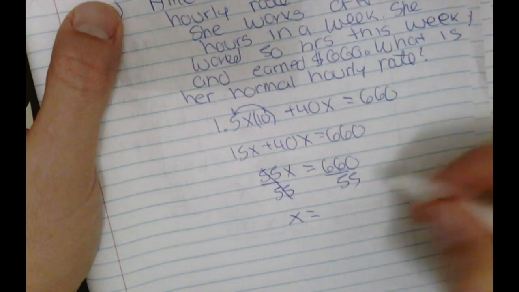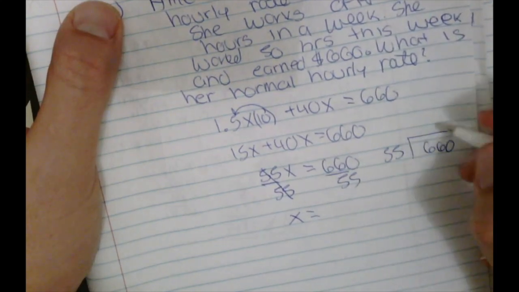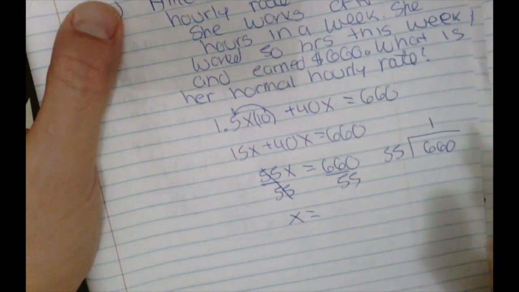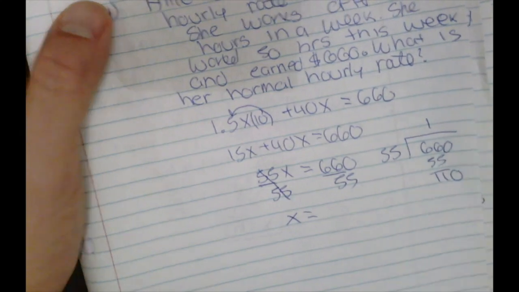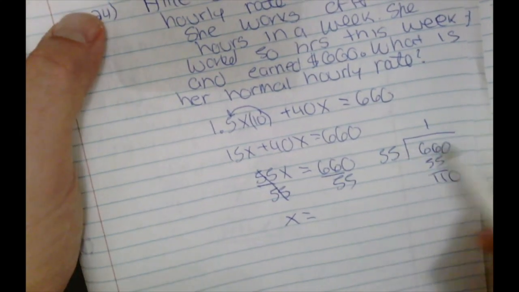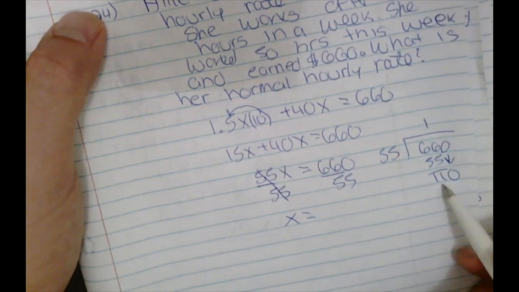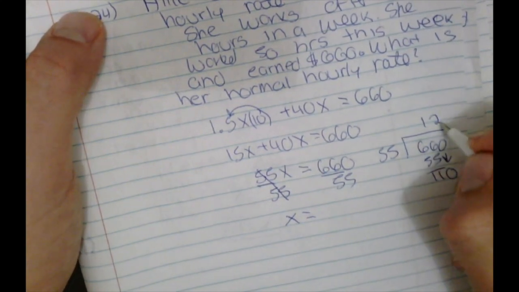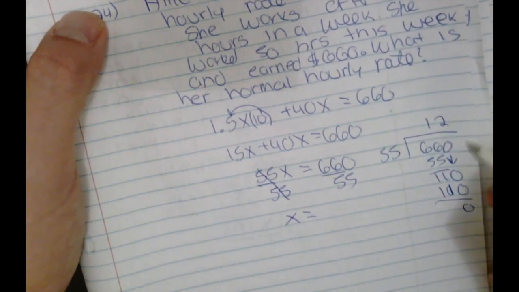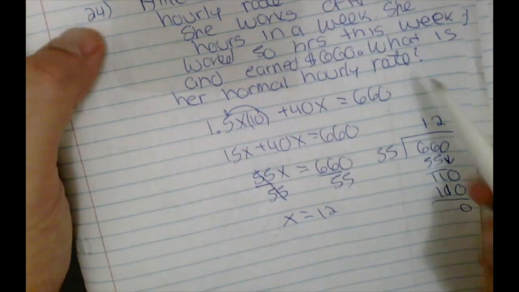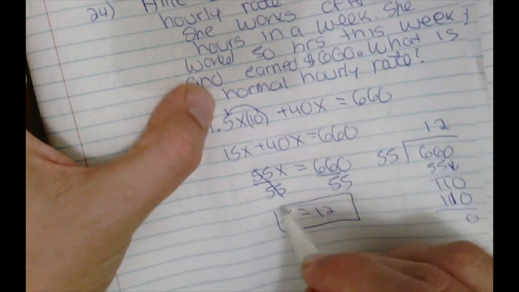$660 divided by 55. 55 can go into 66 one time. I get a remainder of 11. I bring down my 0. 55 can go into 110 two times. Remainder of 0. So what is her normal hourly rate? Well, her normal hourly rate is $12 per hour.